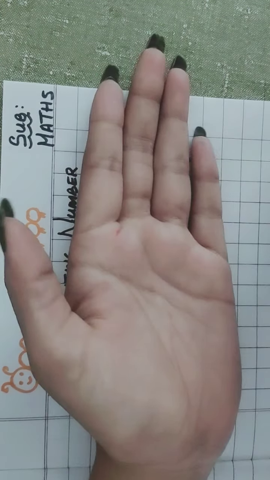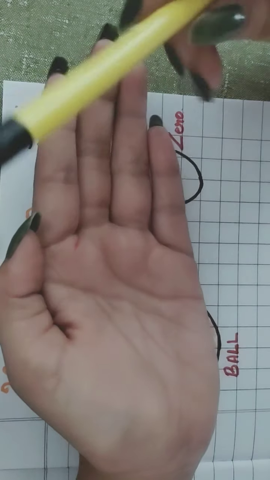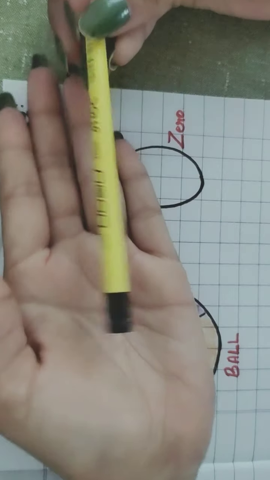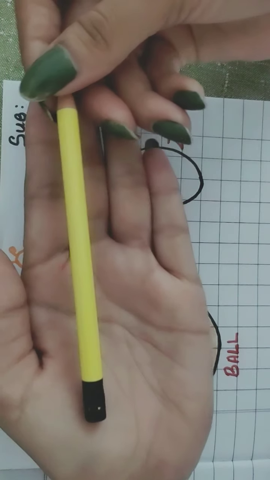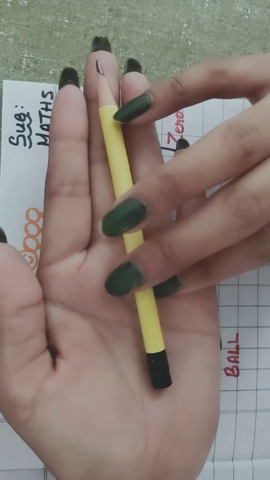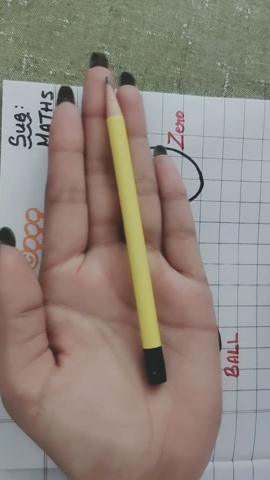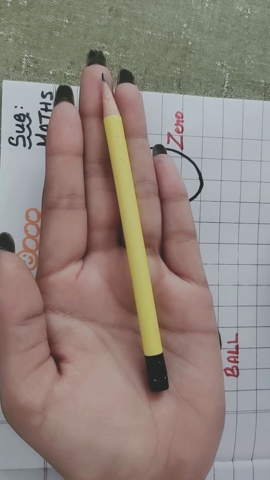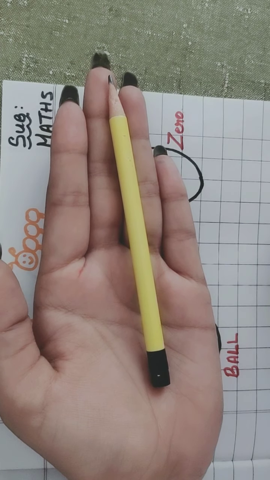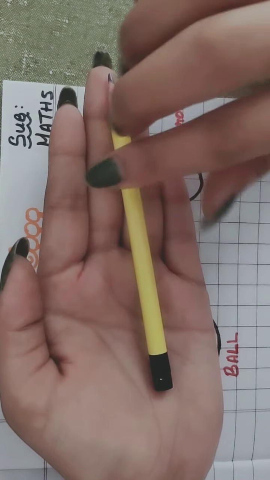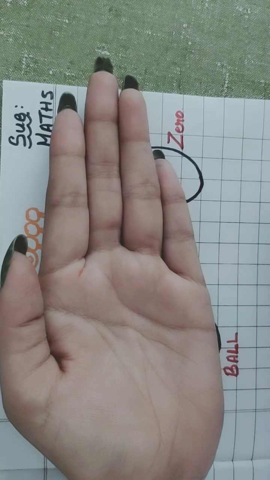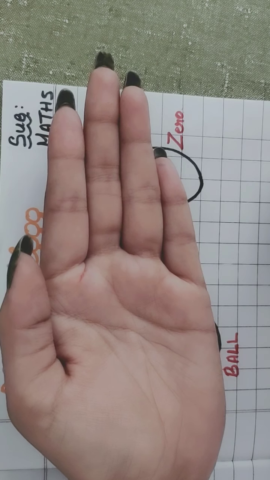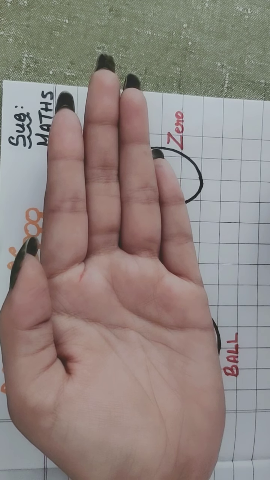This is my hand. ये मेरा हाथ है, right? This is a pencil. What is this? This is a pencil. Okay? मैंने अब pencil को मेरे हाथ में रख दिया. I have kept the pencil in my hand. But if I take out the pencil, it will be empty. It will be 0, right? अब कुछ नहीं है, तो कुछ नहीं है means 0.